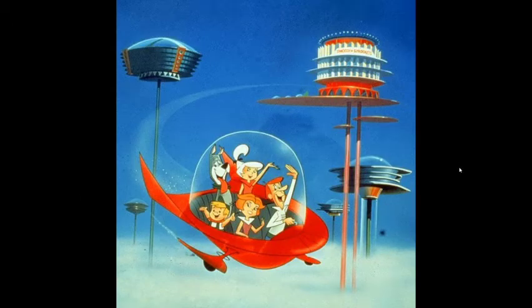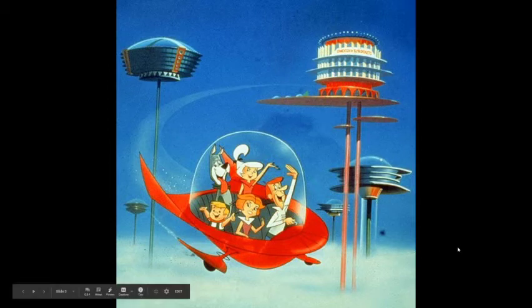Here we have the Jetsons, more flying cars. This is a very optimistic vision of the future, really fun. I love looking at how they painted these. Even how all their ellipses may not be perfect, they're almost like oval ellipses. It's just really fun.